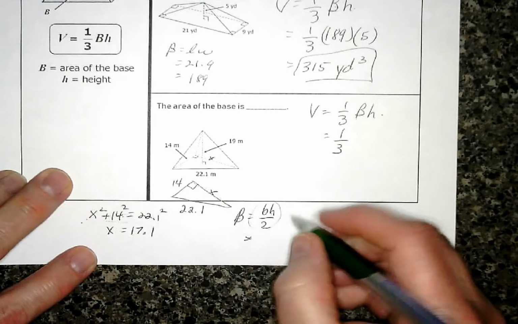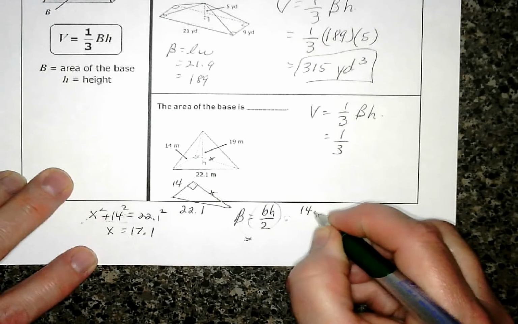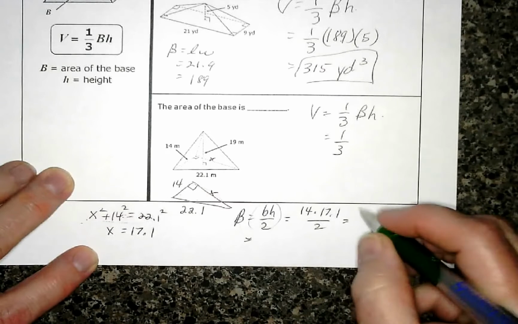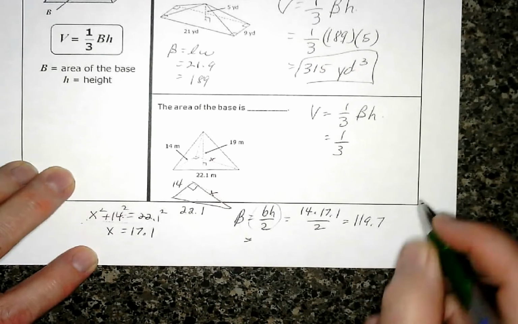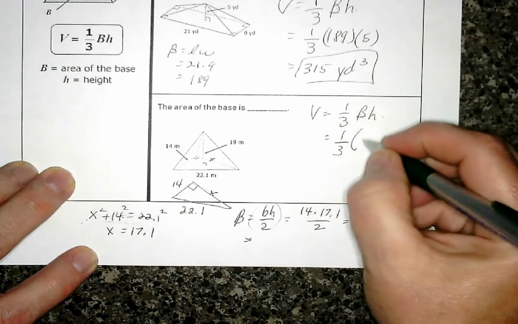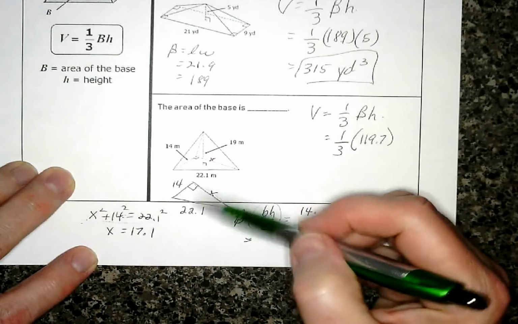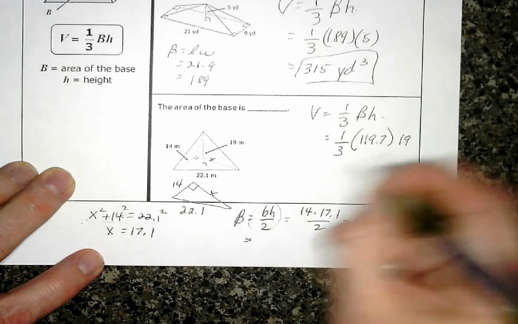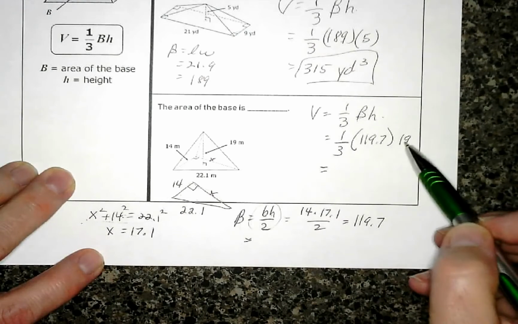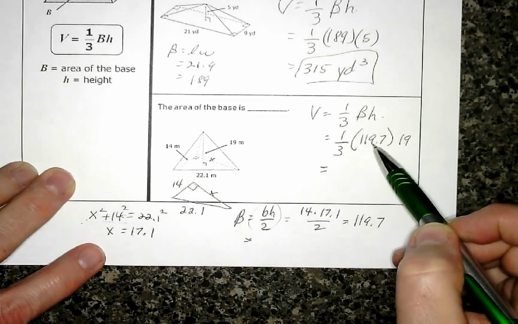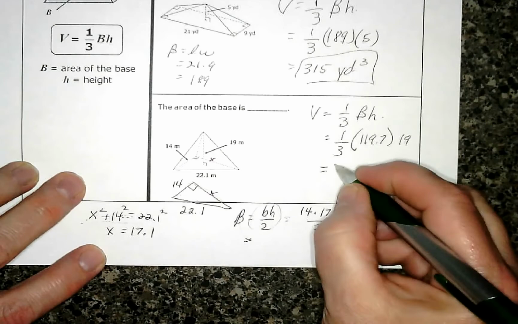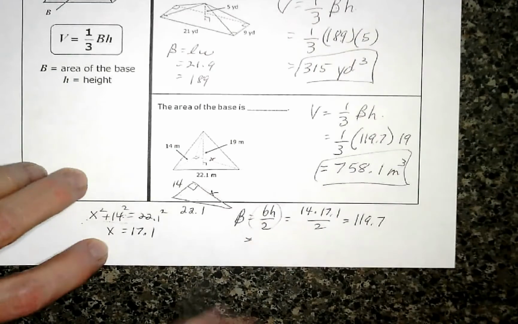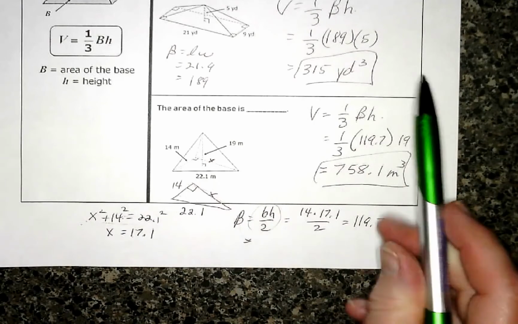Okay, so let's do that. The base is 14 times 17.1 divided by 2, which I believe is 119.7. That's my capital B. Remember, the height is from the point of the pyramid straight down, and they're telling me that is 19. So when I multiply 19 times 119.7, then divide by 3, I'm going to get about 758.1 cubic meters.